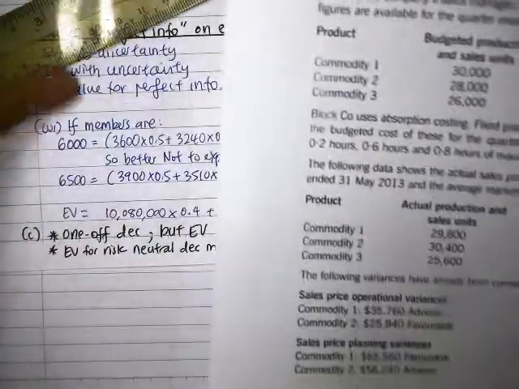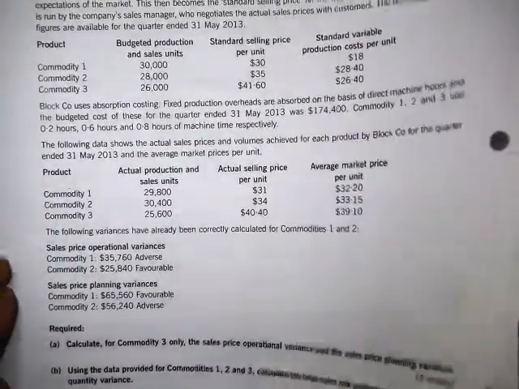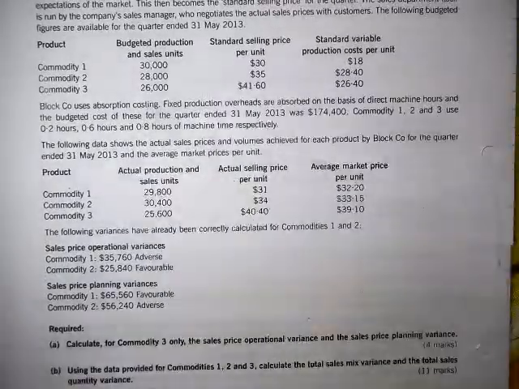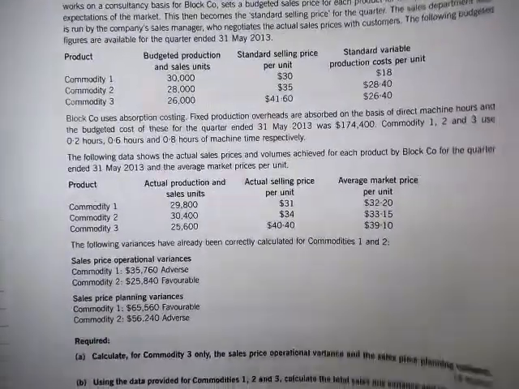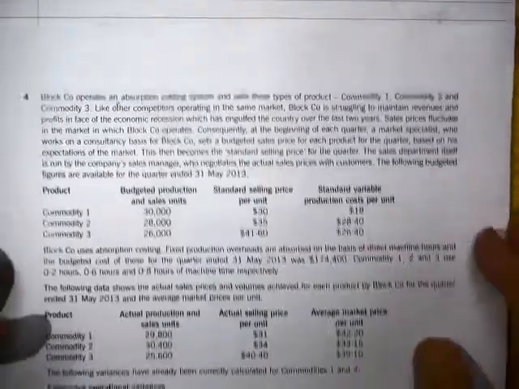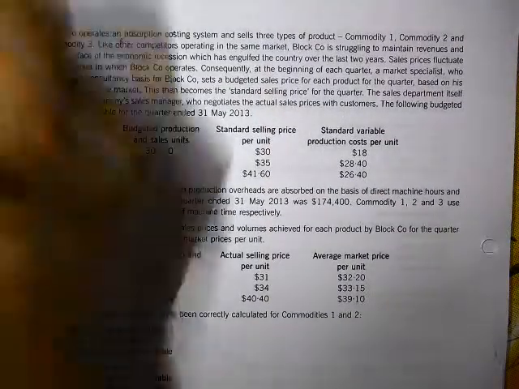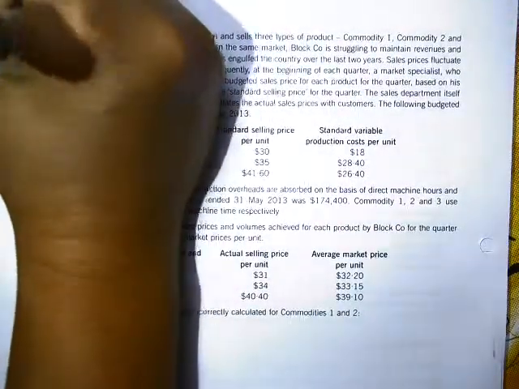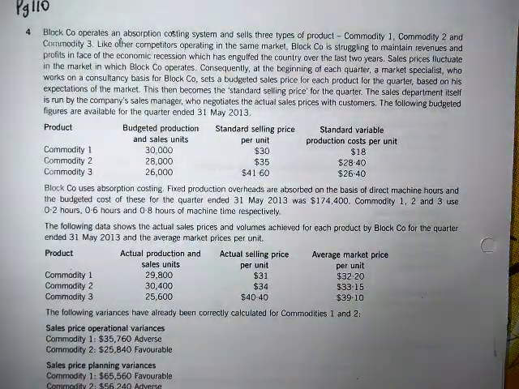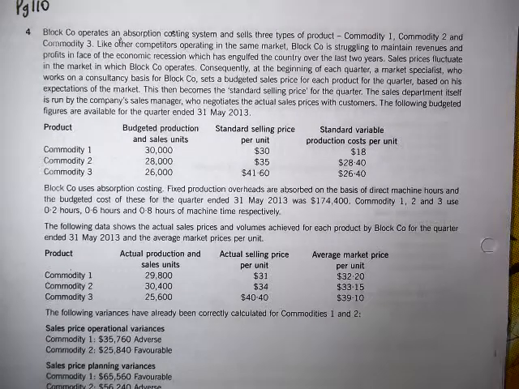Look at question 4, page 110, same set. Right, so this is what the examiner asks on variance.